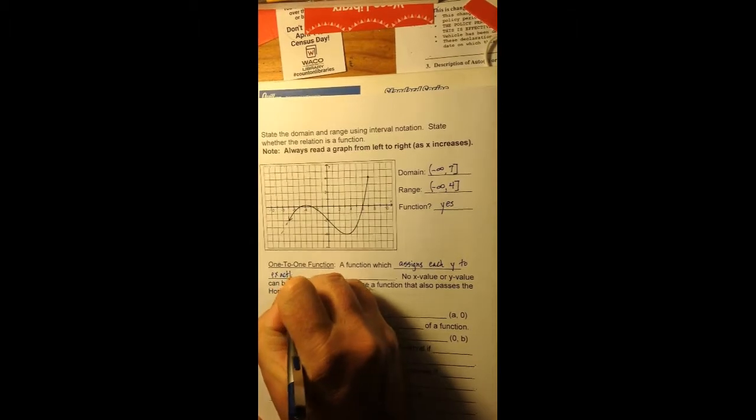Okay, one-to-one function. So we said that functions are a specific type of relation. Now we're going to talk about a specific type of function. We're going to narrow in just a little bit more. A function which assigns each y value to exactly one x is called one-to-one.